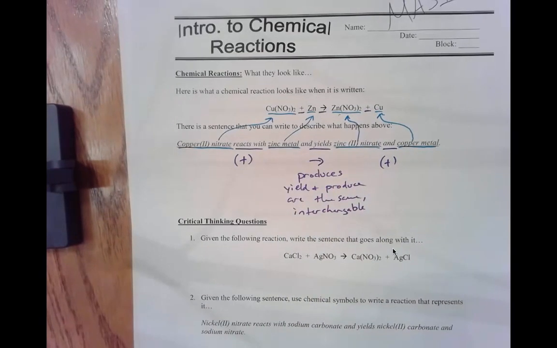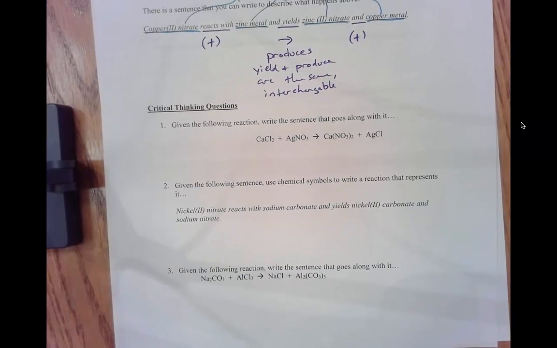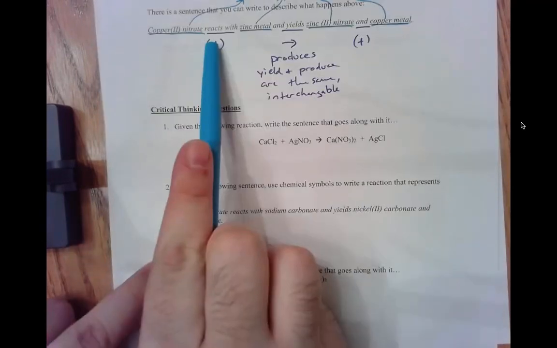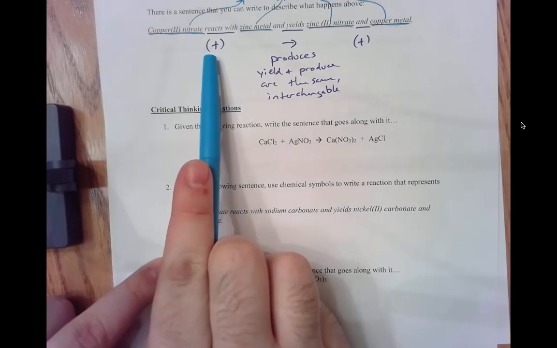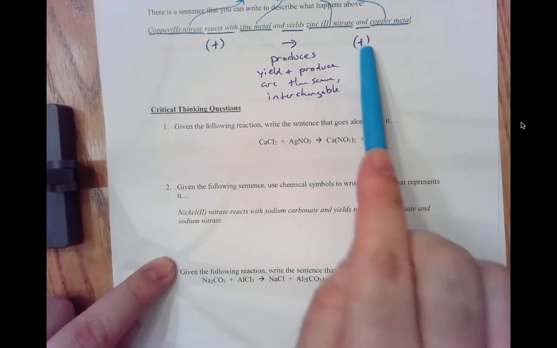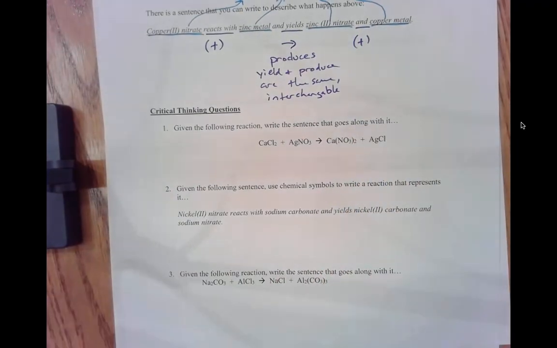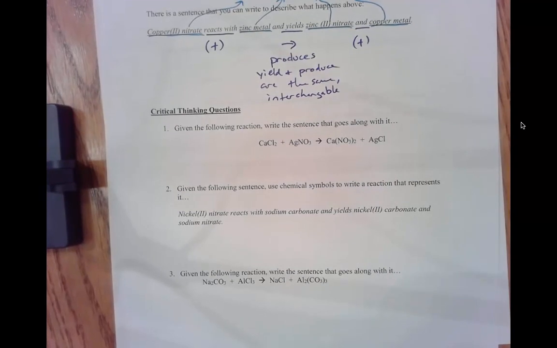So now that we have a little bit of the basics down, let's head down to the first example and let's do question 1 together. Question 1 is asking us to look at the following reaction and write a sentence that goes with it. Essentially, we have to name, and then add the words like reacts with for the plus sign, yields or produces for the arrow, and then for another plus sign, it makes and. So it's not a whole lot different than the naming that we've already done.